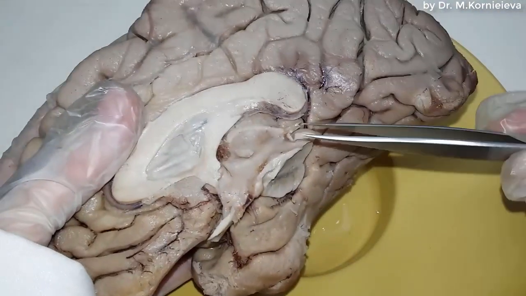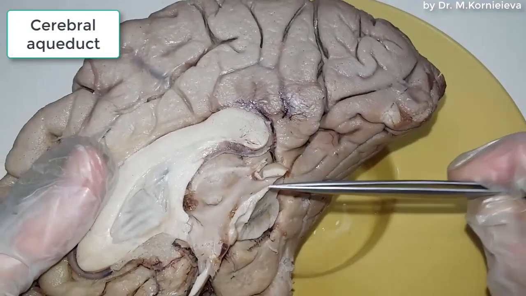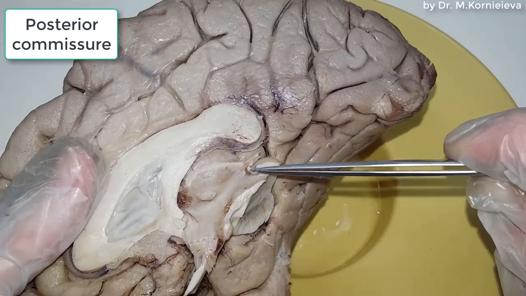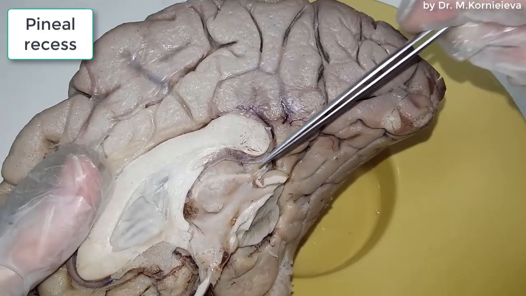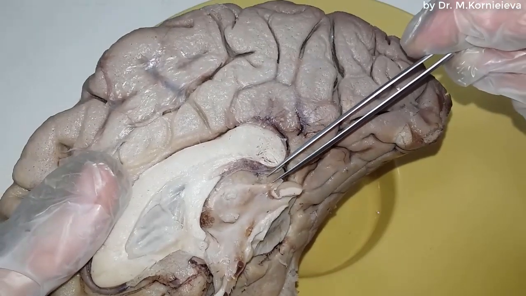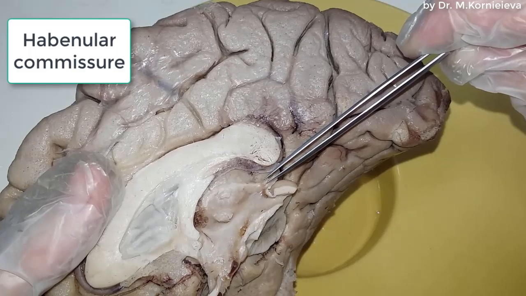The posterior wall is formed by the opening into the cerebral aqueduct. Superior to this opening is the small posterior commissure. Superior to the commissure is the pineal recess, which projects into the stalk of the pineal body. Superior to the pineal recess is the small habenular commissure.